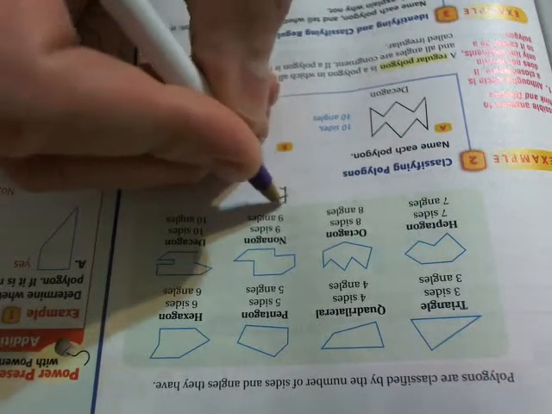A nine-sided shape is called a nonagon. Now, if you look in some old books, this might actually be called an enneagon, E-N-N-E-A-G-O-N. It depends what book you're looking at and how old that book is. And the 10-sided shape is called a decagon. And that's what we need to answer the questions at the top of the next page in example number 2. Those questions are asking me to name the polygons.